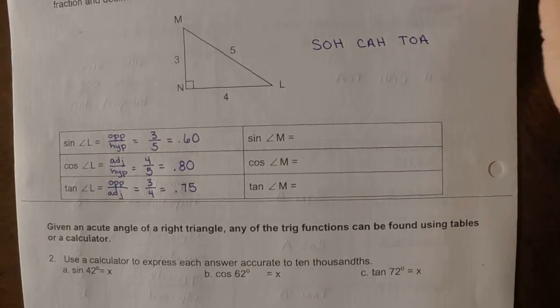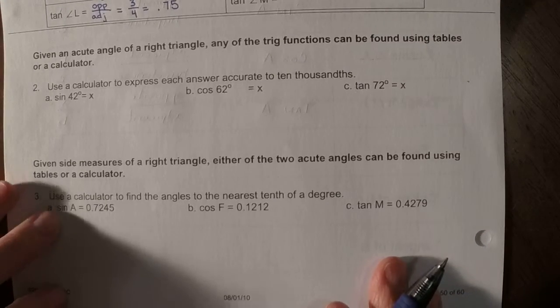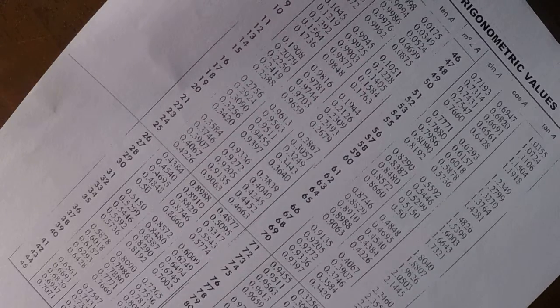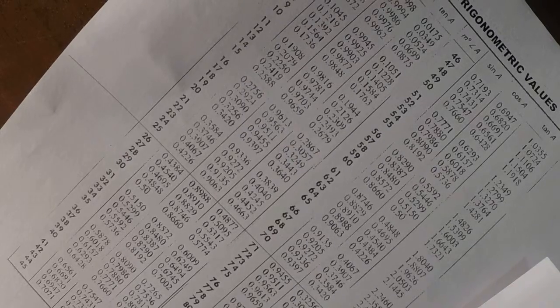All right, at the bottom, we're going to do a little bit of calculator work. If you do not have a calculator that does sine or cosine, on the very back of your paper you should see a chart, and you can use this, and I'll show you how, but I'm also going to show you how to use your calculator.